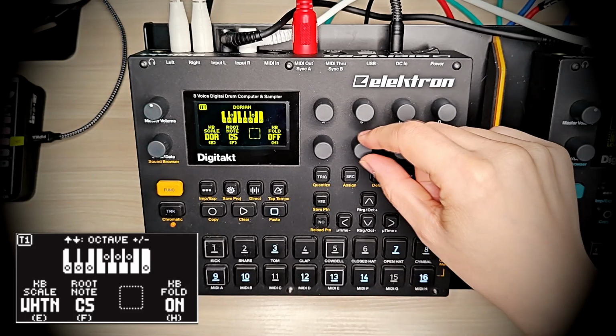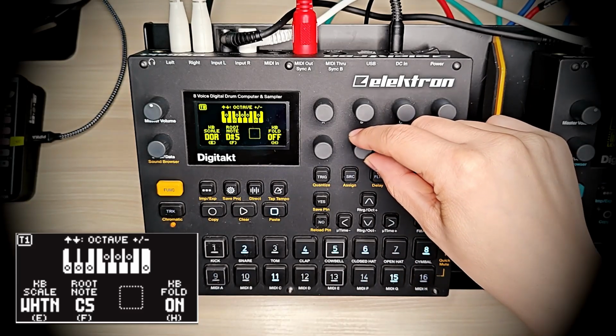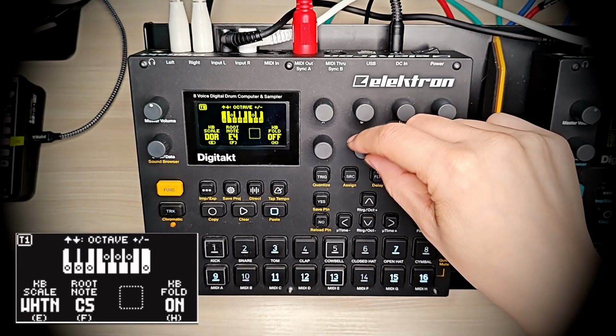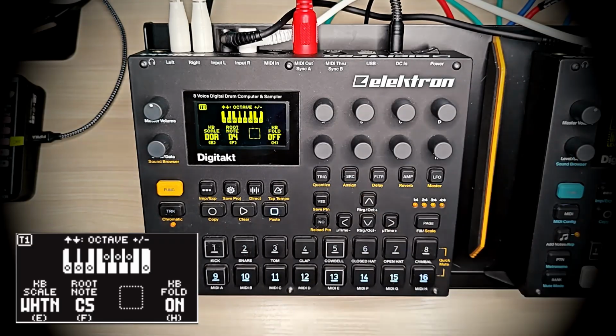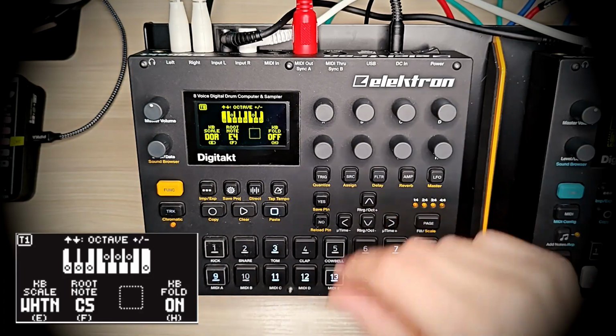Keyboard Fold condenses the keyboard, so instead of showing a normal piano layout, it will only list the keys that can actually be played according to the selected scale. This option is also very useful when the slice machine is used, since the slices will appear sequentially.